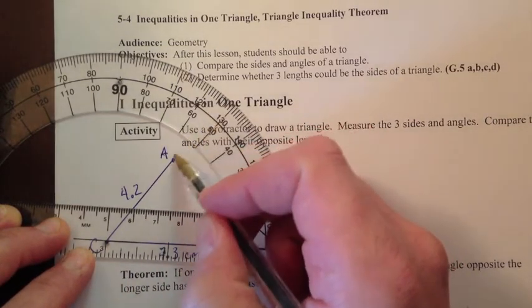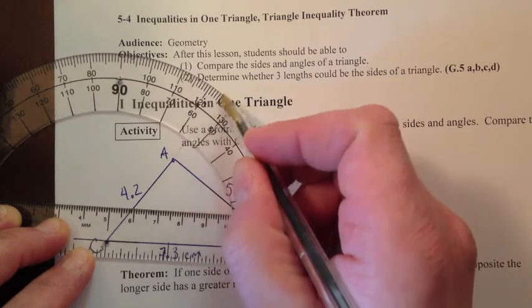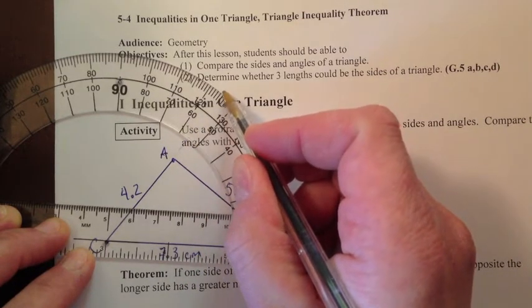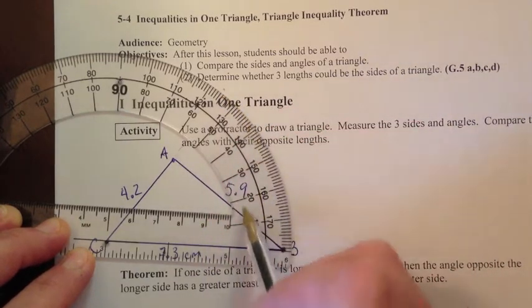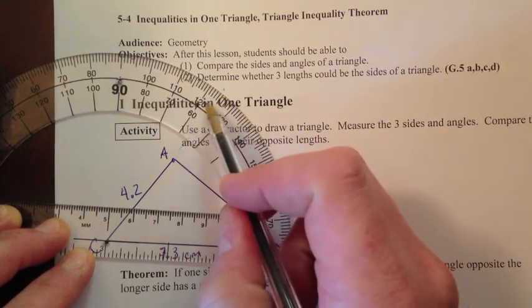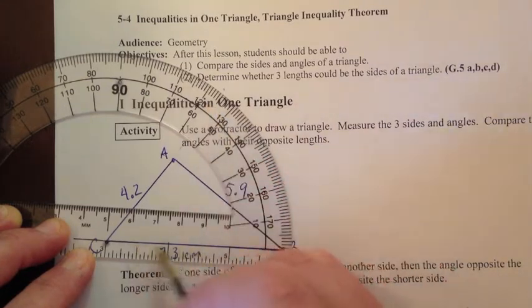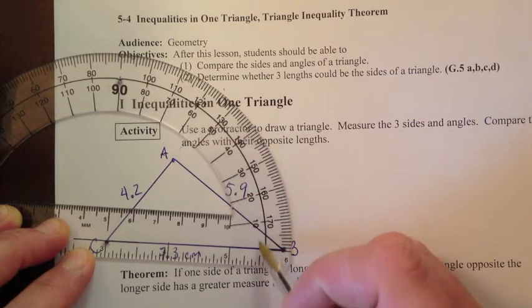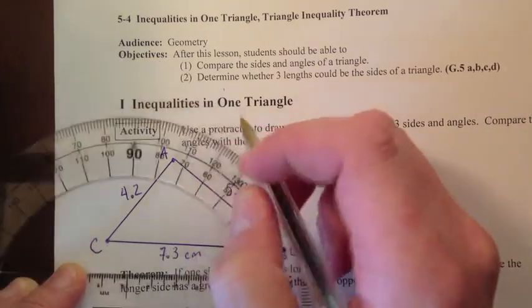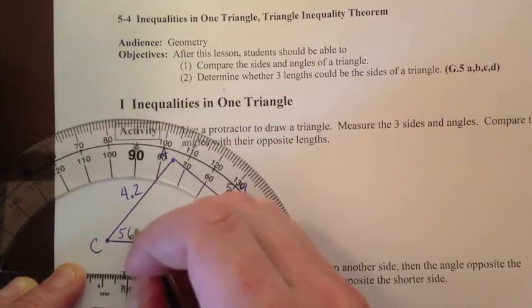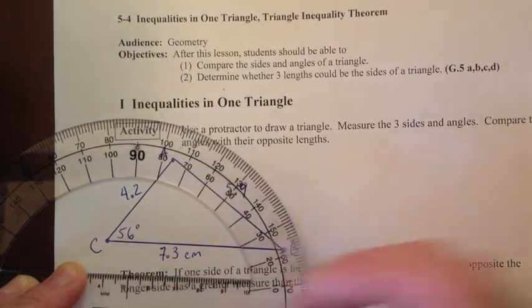That looks like that's about, and again I'm going to approximate, it's about 55 degrees, maybe 56. Okay, now the reason I know that I'm using the smaller numbers and not the bigger numbers is because I'm starting with 0, and so 0, and then 10, 20, that's this set of numbers right here. So that's about 56 degrees. Okay, so I'll label that on the inside.